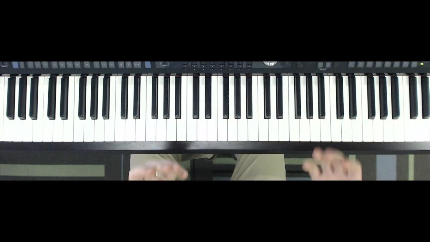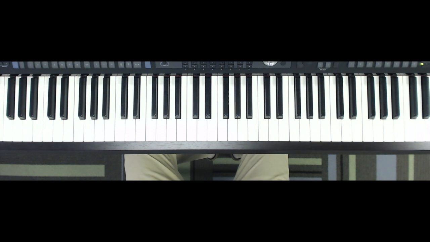So there we have a beautiful cinematic arpeggio pattern to do over your chord progression that doesn't take a lot of time or skill to learn. So you can do that with any chord progression that you like, but today we used the 6-4-1-5.